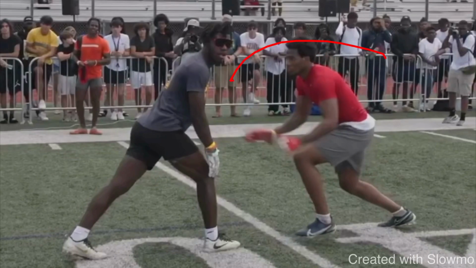I get it. This DB obviously knows the snap count. We're not going to be doing a hard count. There's no threat of the run, but there's a couple things mechanically that this wide receiver could clean up that I want to ask you guys about.